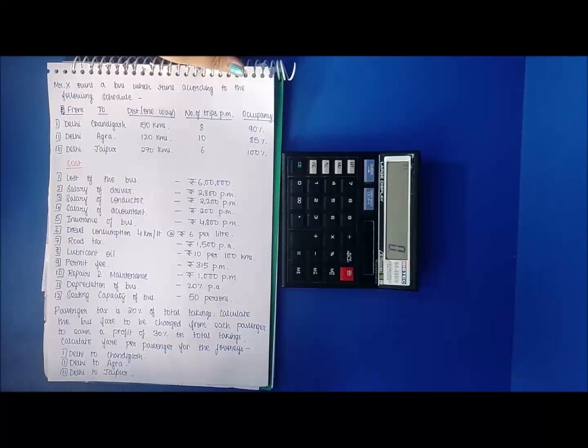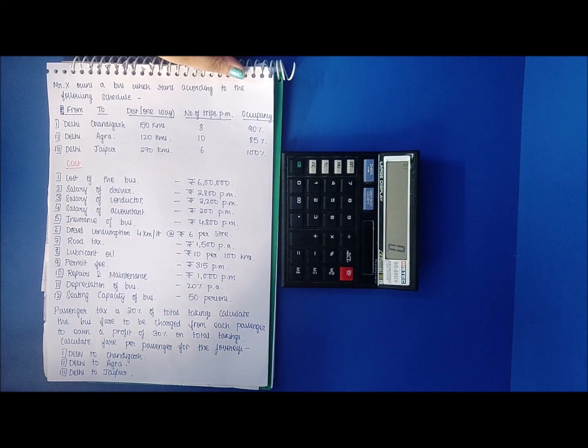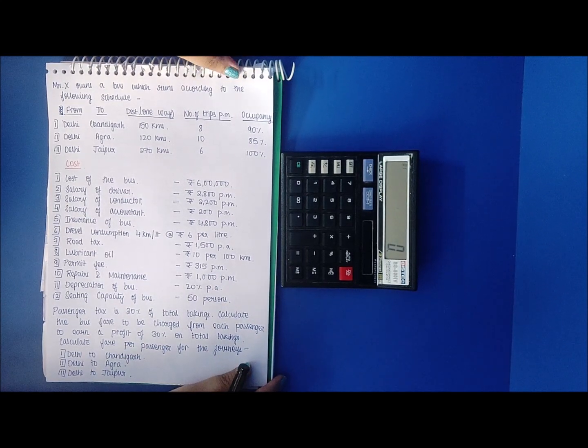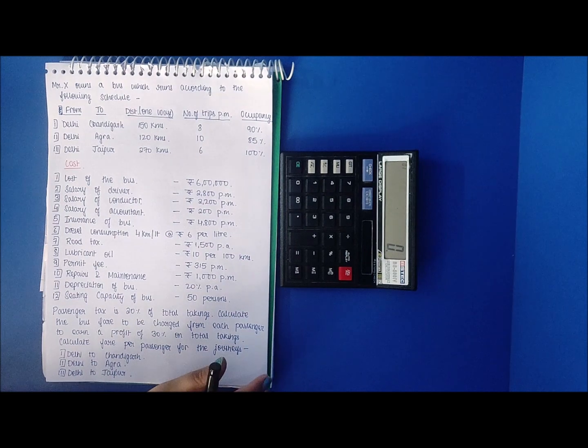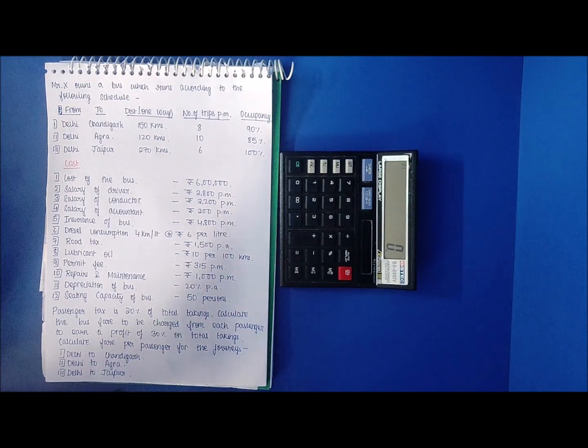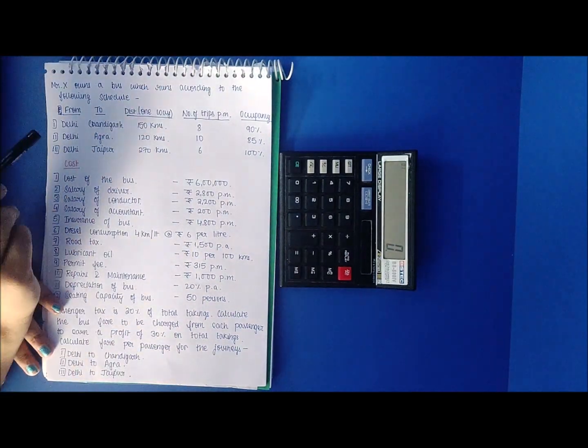Hello everyone. Today I have taken another example of the transport company and we are going to do this sum on the basis of operating costing. Let us first read the question.